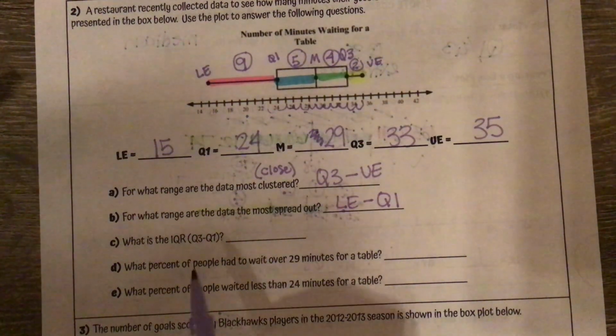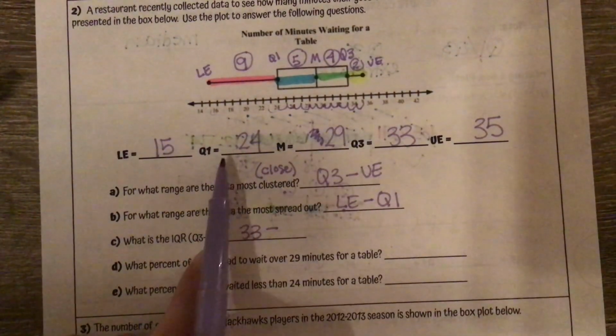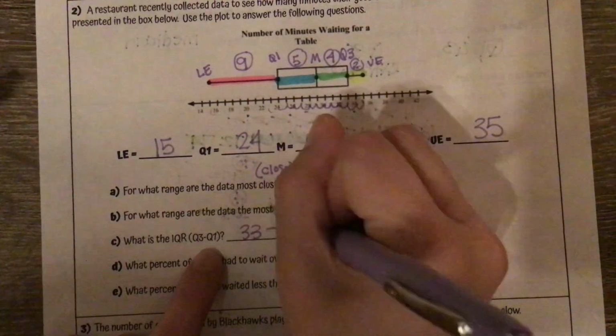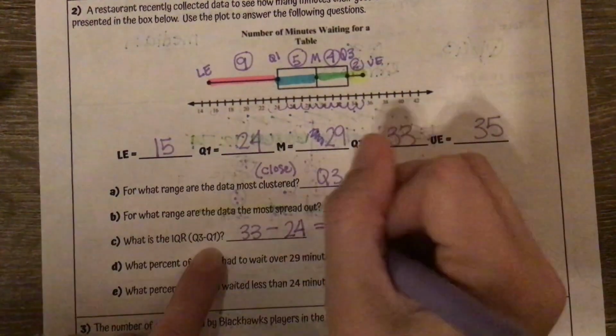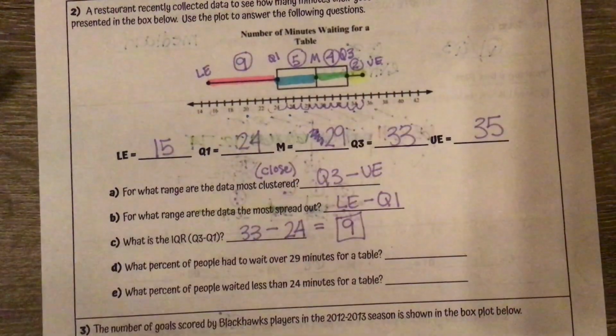What is the IQR? So we're doing our Q3, which was 33, minus our Q1, which is 24. You can plug that into the calculator, and you get an IQR of 9.